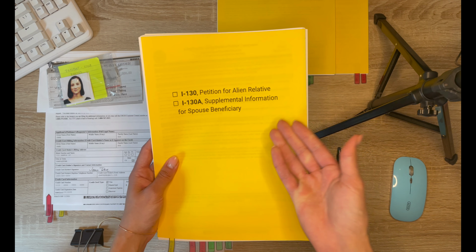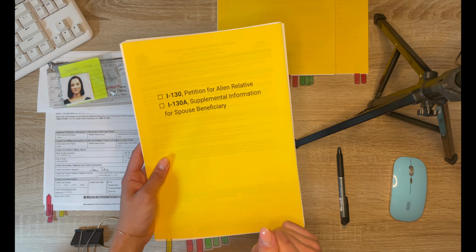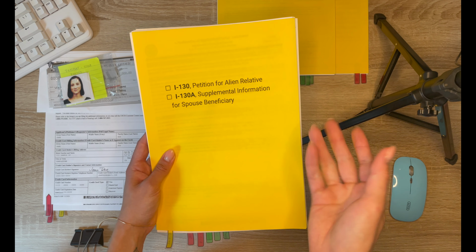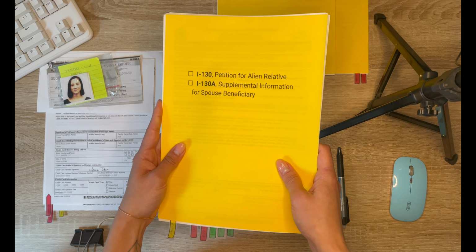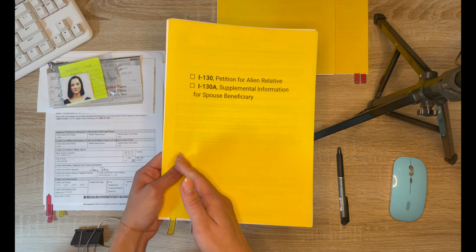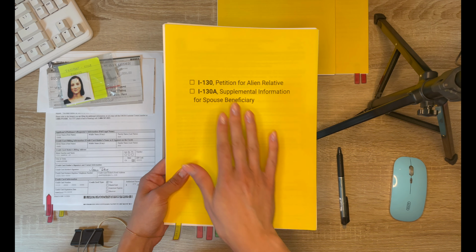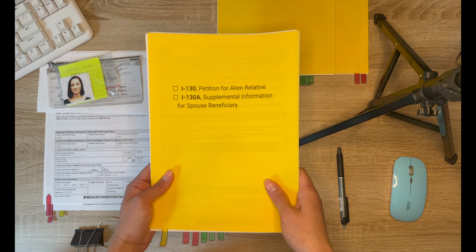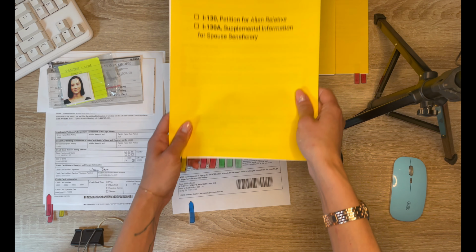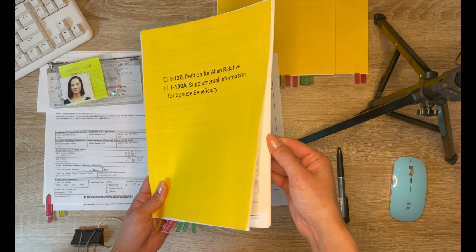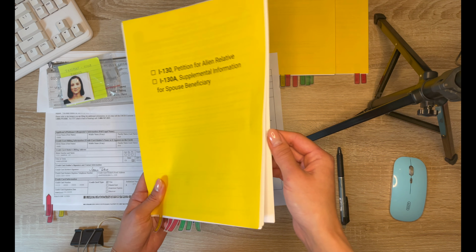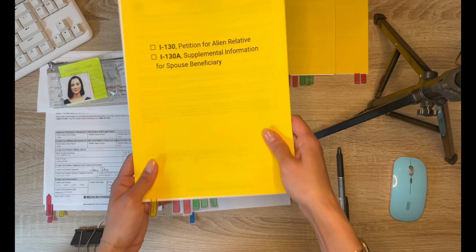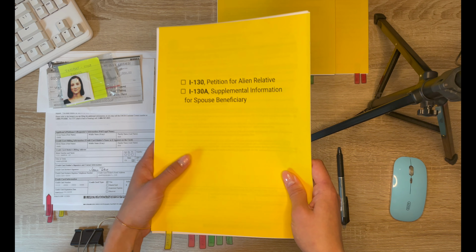I use colored dividers to separate all of the applications. This is an optional thing. You do not have to do it, but it will make the job of the person reviewing your application a little bit easier. Not to mention, it will be easier for them to take your stack of applications and evidences for these applications and put them straight into the scanner.